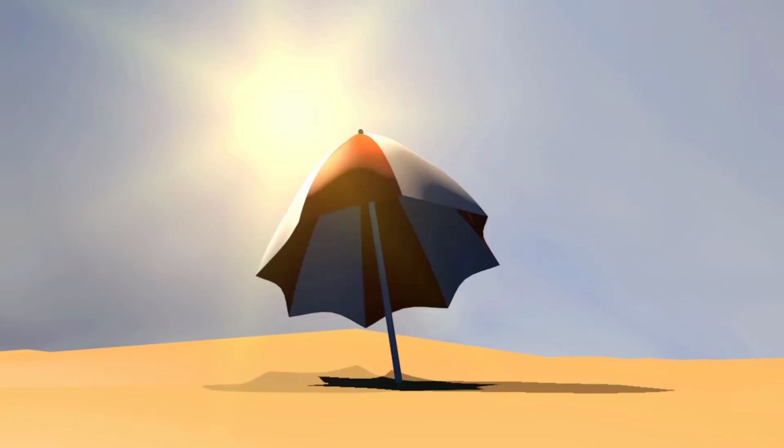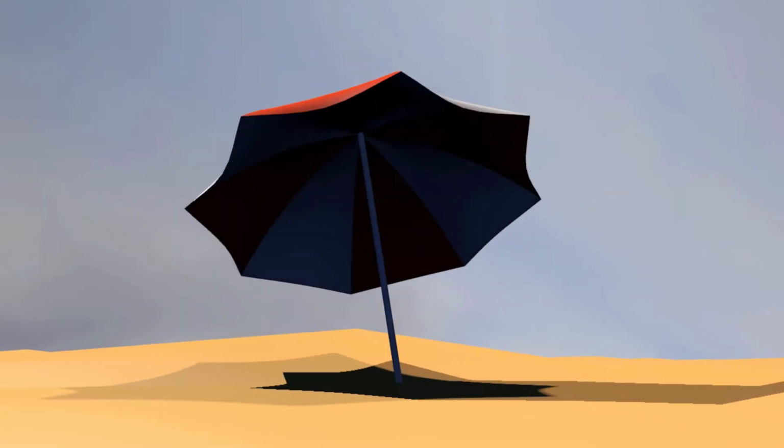So we're going to be making a parasol today, and we're going to do it so it actually opens. It's not just going to be a static 3D umbrella, it's actually going to be in a closed position, and then it's going to pop open and even have a little overshoot. We're going to be doing that right now in this tutorial.